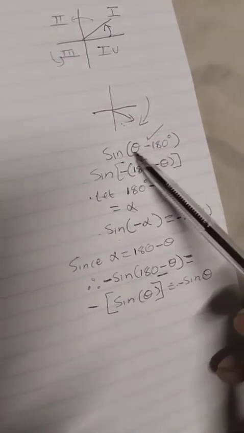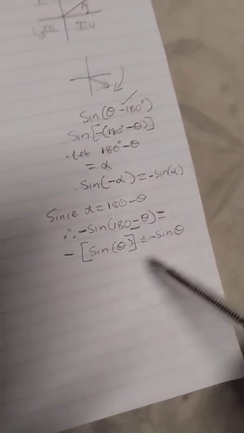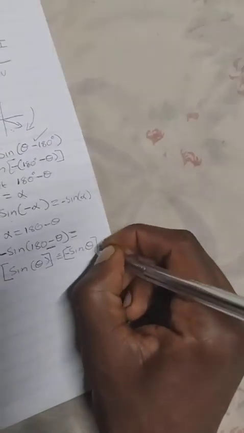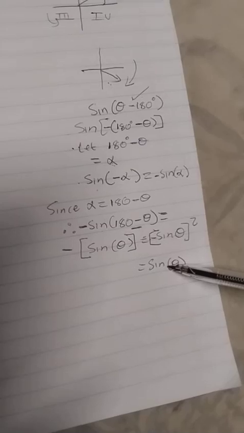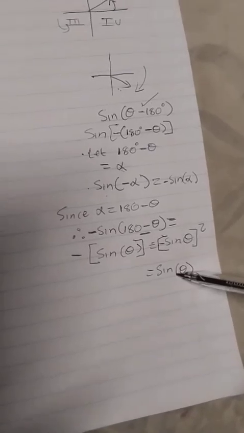Obviously, if you have this squared, it is going to be equal to sine theta. He's correct, guys. Thank you very much.